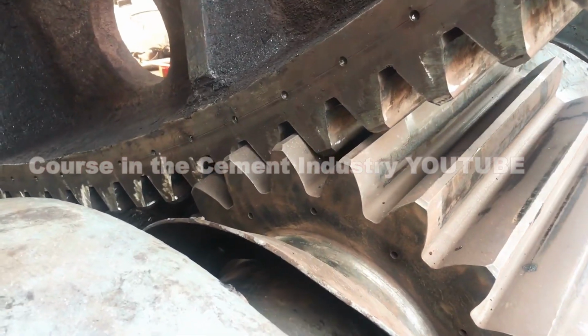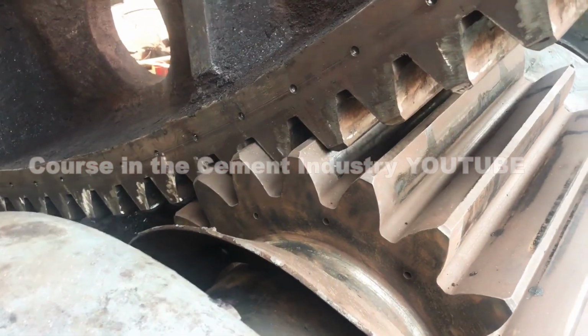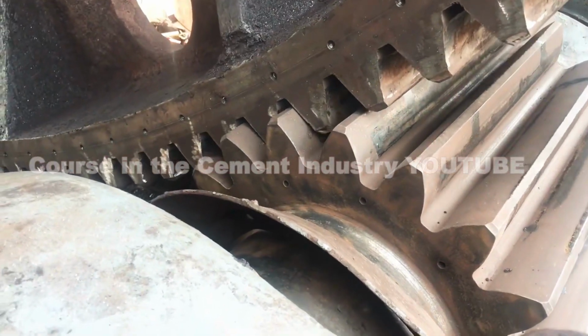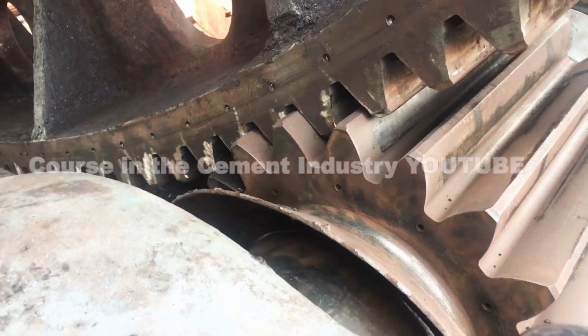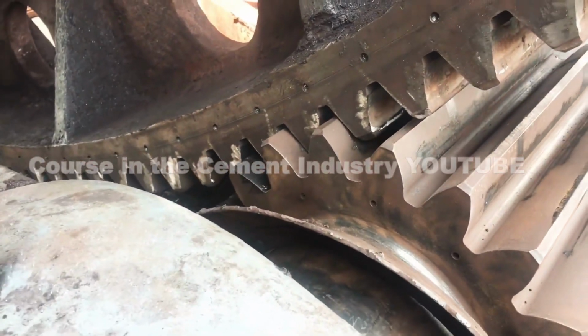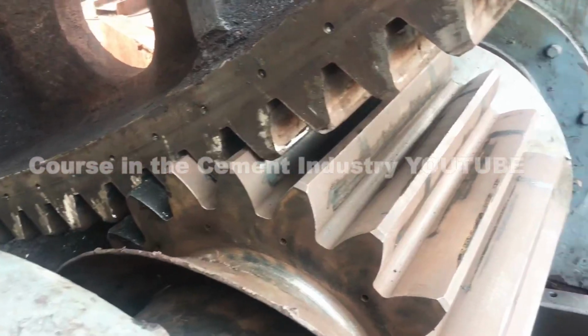4. The pinion. Description: a smaller gear that meshes directly with the girth gear. Function: it transfers the torque from the gearbox output shaft to the girth gear. Some large rotary kilns use a dual drive system, with 2 pinions to distribute the load evenly.